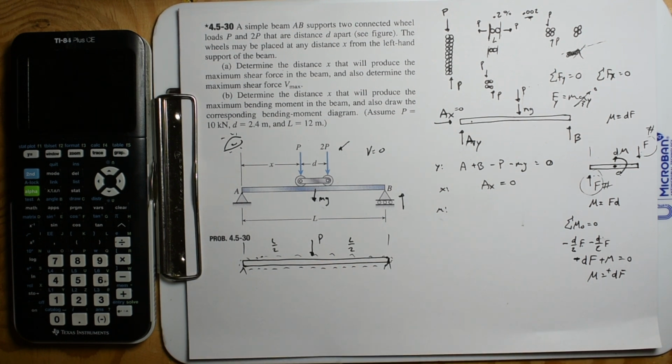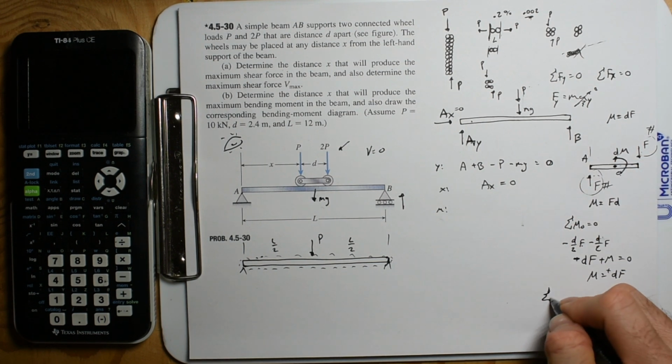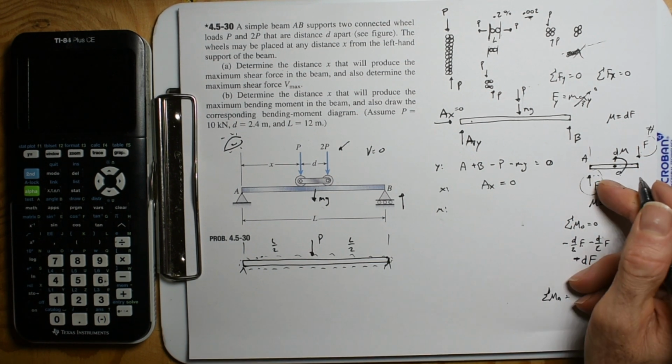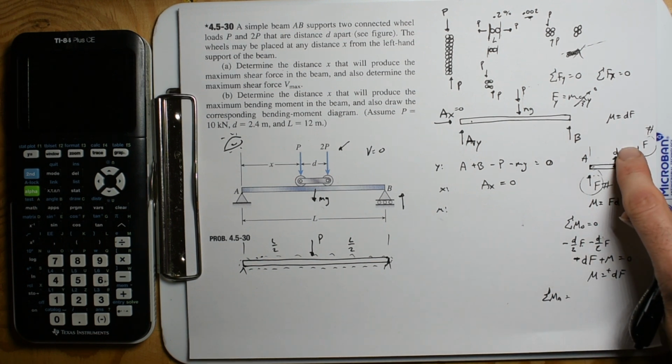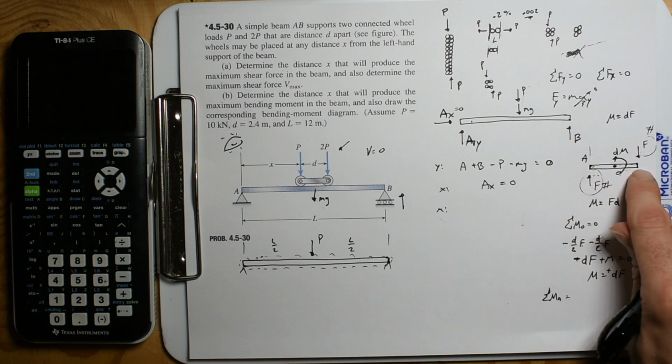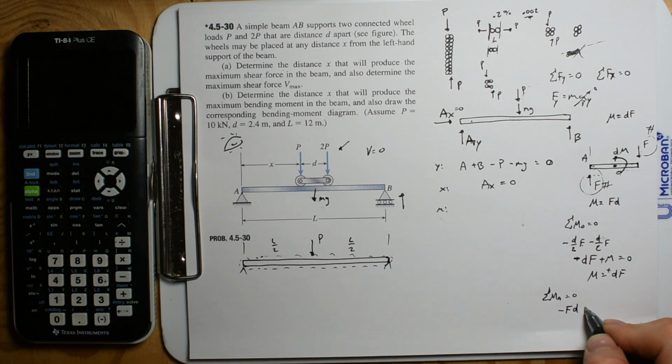And we can sum the moments about any point. So let's say we took the moments right here about A. We would do sum of the moments about A. And we would say, disregard this moment for a second, and we would have this force times the distance. So we would have negative FD plus some moment at A, and that's going to be equal to 0.